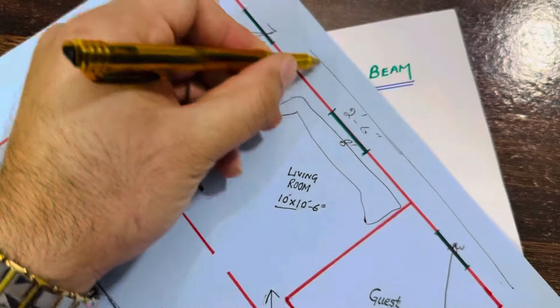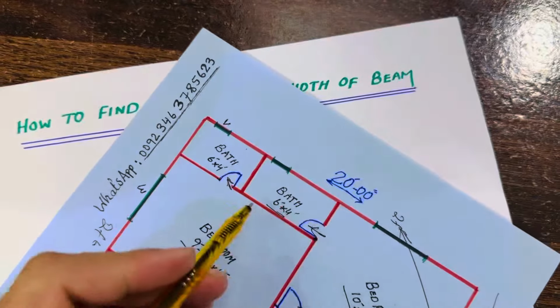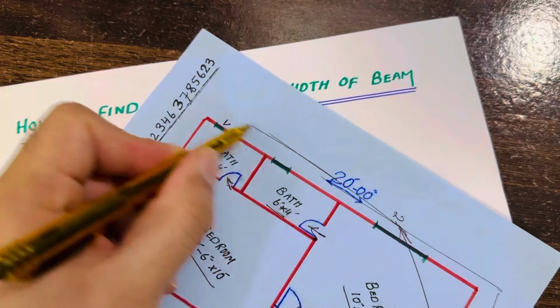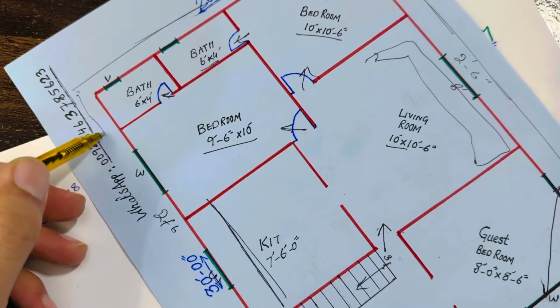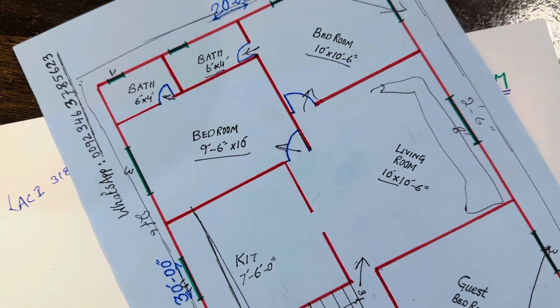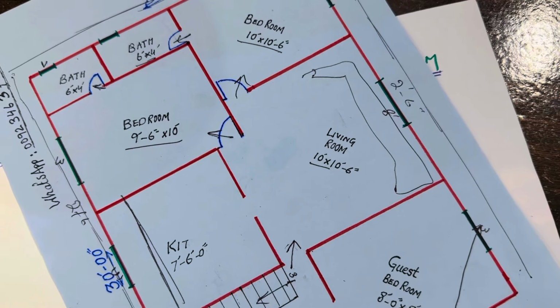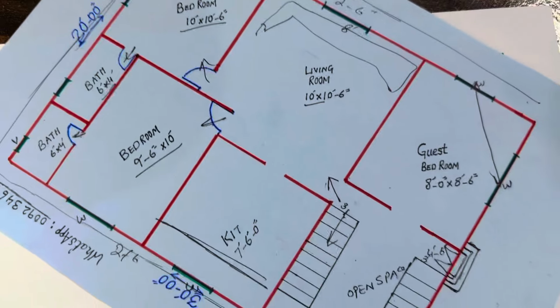Let me make a small idea for you people. Guys, you can see 3 sides are open: back side, left side, and right side. But we don't have any car porch or car parking for this house, and the size is 20 feet by 30 feet. So how to draw a small house plan? The size is 20 by 30 feet.